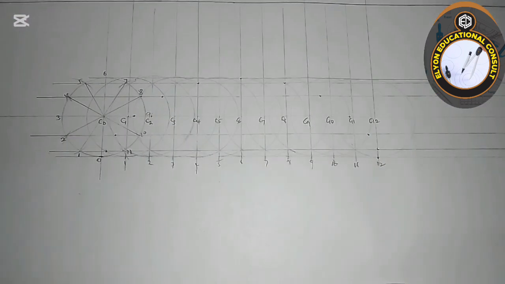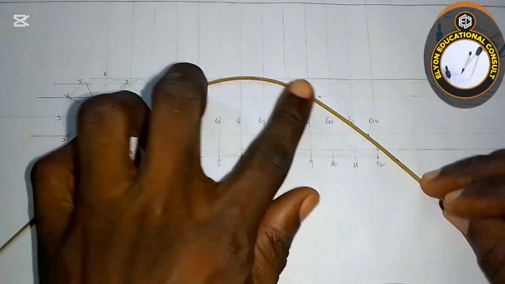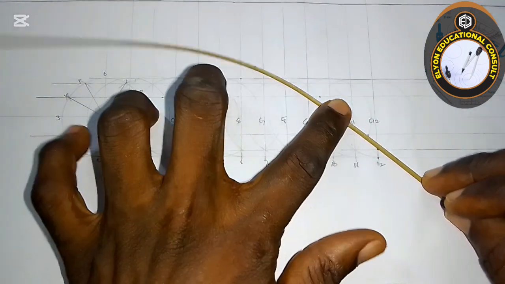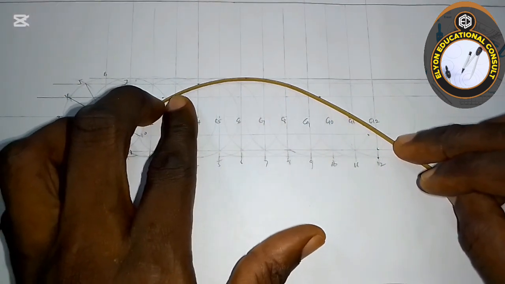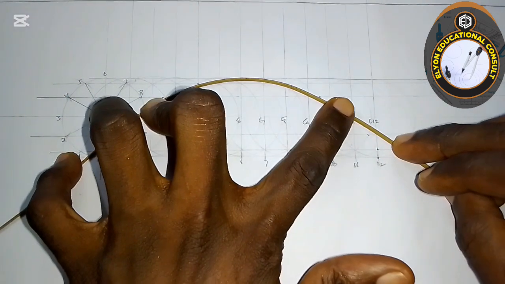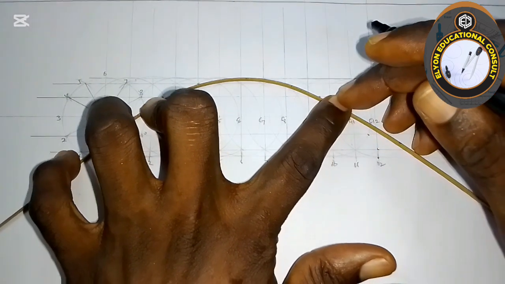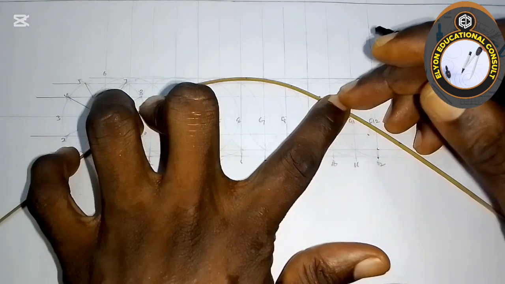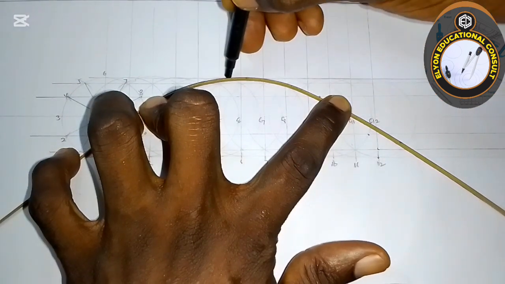To draw that, let me take note of this turning point first. You can use any flexible curve, a French curve, or a flexible ruler.